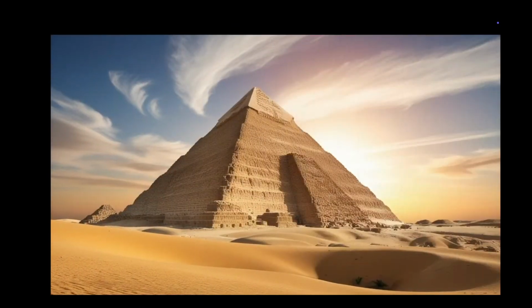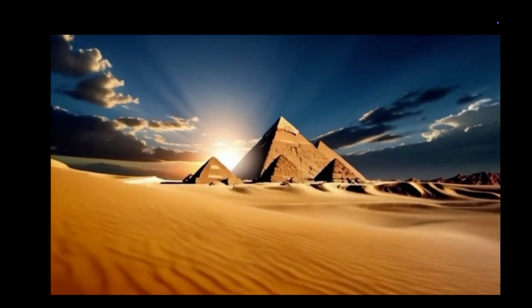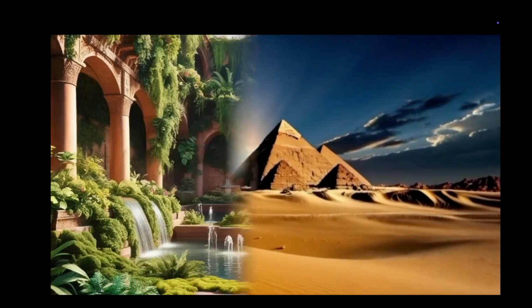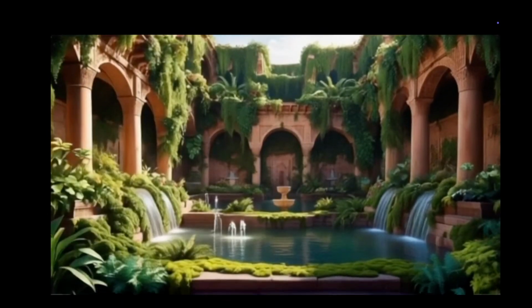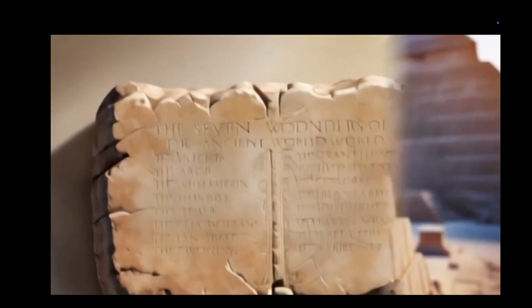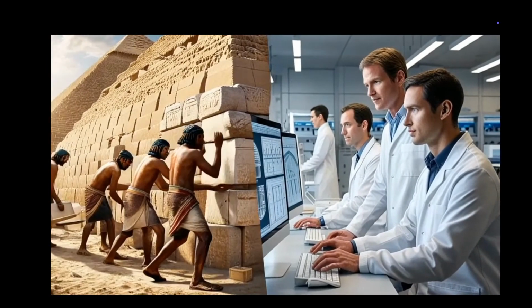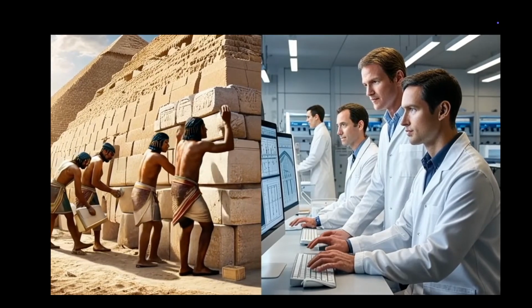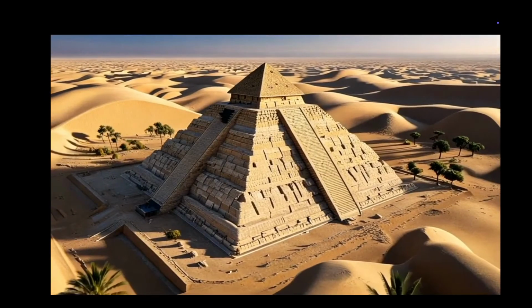From the towering Great Pyramid of Giza to the mysterious Hanging Gardens of Babylon, each wonder tells a story of innovation, culture, and sometimes destruction. Only one, the Great Pyramid, stands today, leaving us to wonder about the others. The Great Pyramid of Giza is the oldest and only surviving wonder. Built over 4,500 years ago, its precision engineering continues to baffle archaeologists and scientists alike.